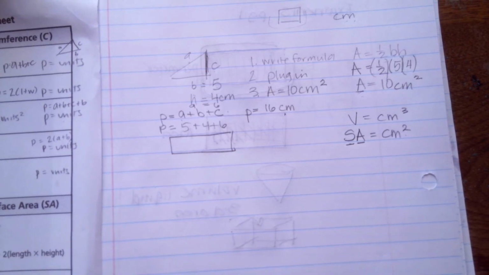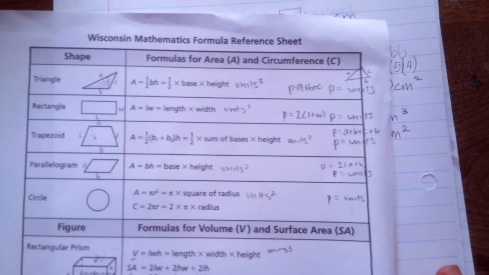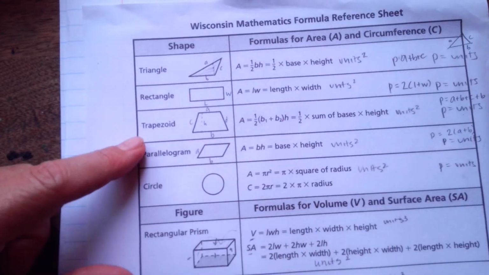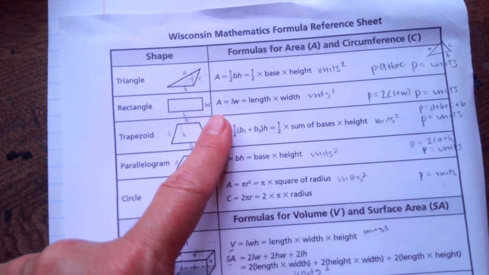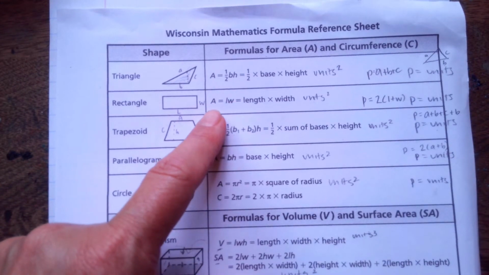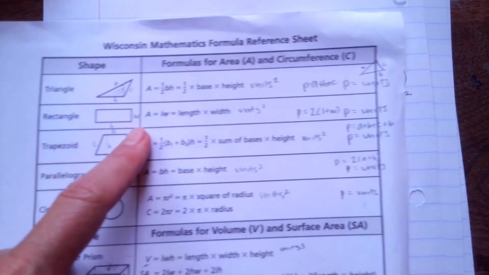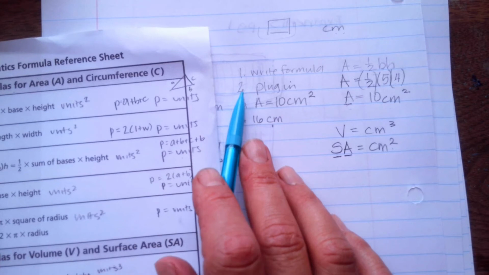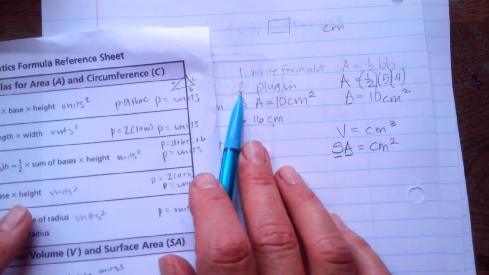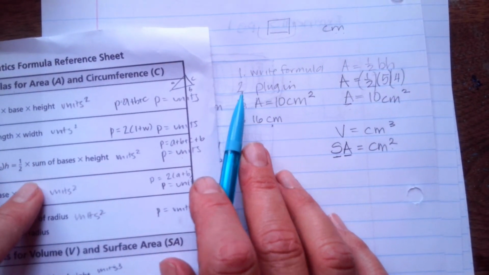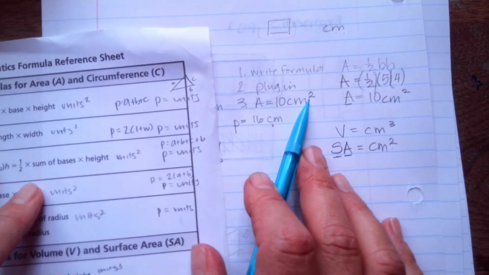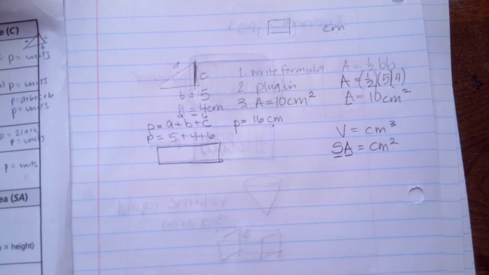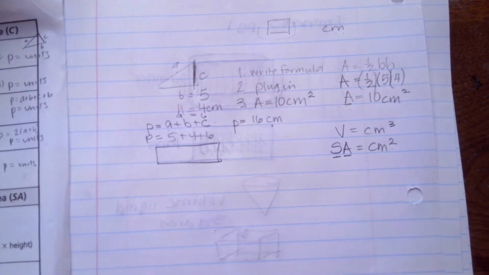Make sense? Okay. So that's what you're going to do for all of these: rectangle, trapezoid, parallelogram, and circle. Because they're different shapes, they're going to have different formulas. But you're going to do the same exact thing. Step 1 is to write the formula. Then you're going to plug in what's unique to that shape and that formula. Then you're going to solve, and then step 4 is to make sure you have your units down. So I will do quick ones for each of them.